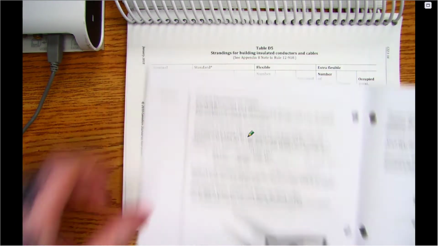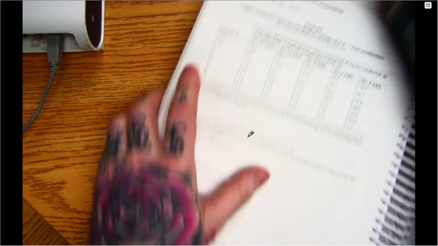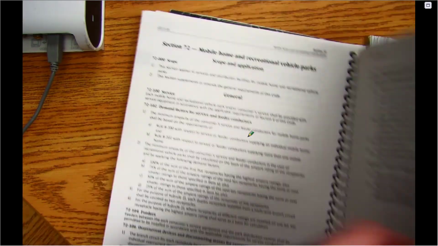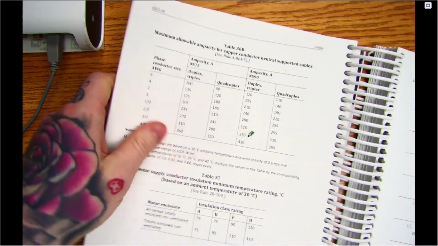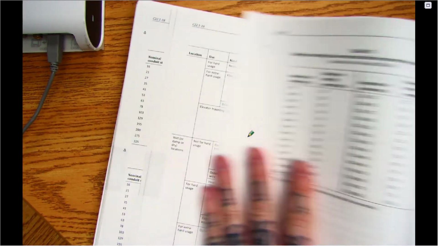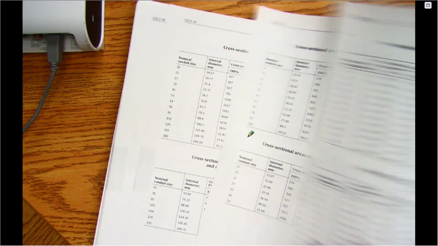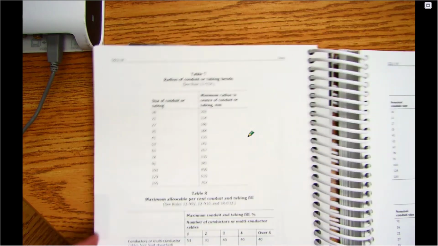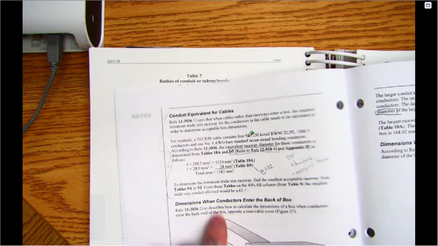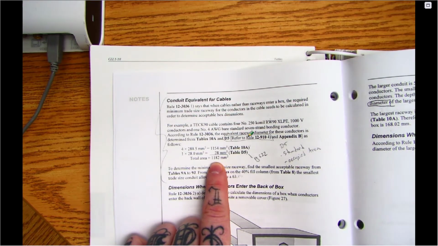Now here's the sticky part, which is to find the conduit. We still go to table 8 to get our fill, which in this case, since we have more than 4 conductors, I know is a 40% fill. Then what we have to do is find a conduit that would fit based on that calculation. So this calculation of 1182, which conduit should I be checking?